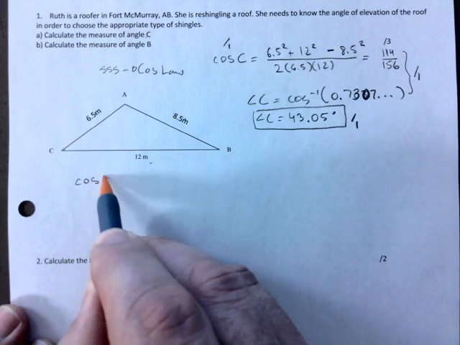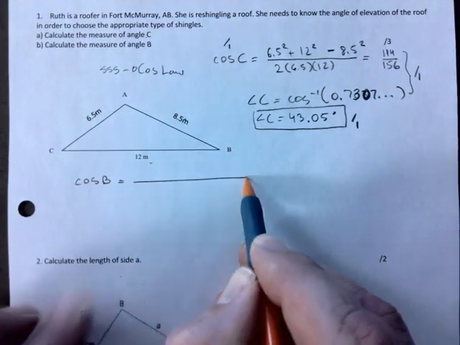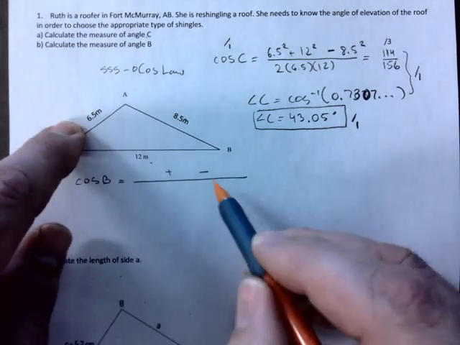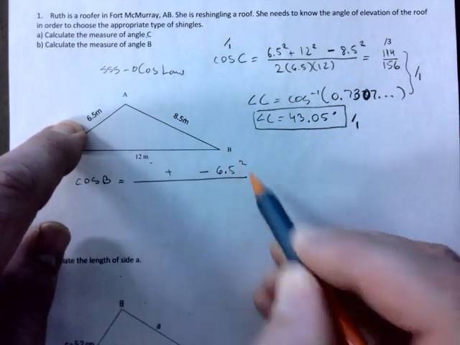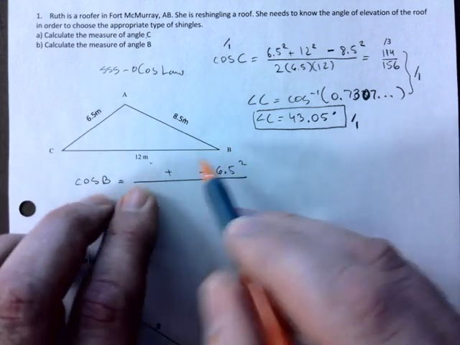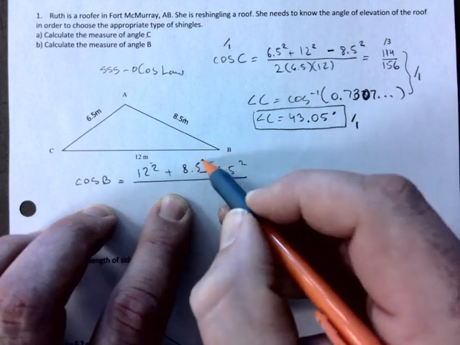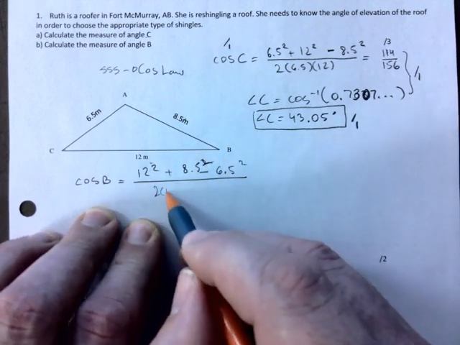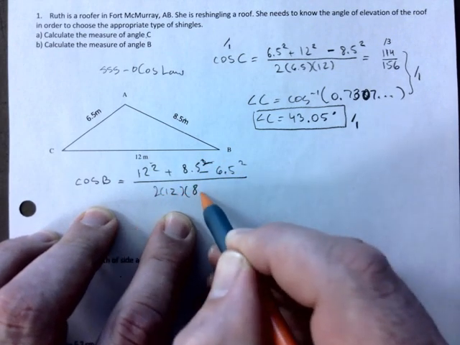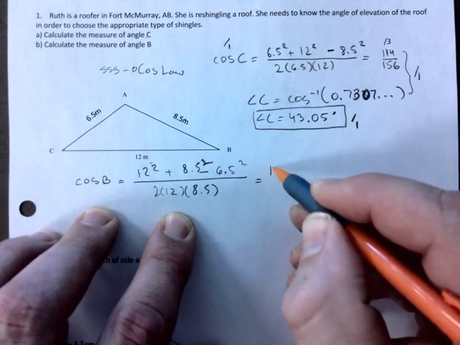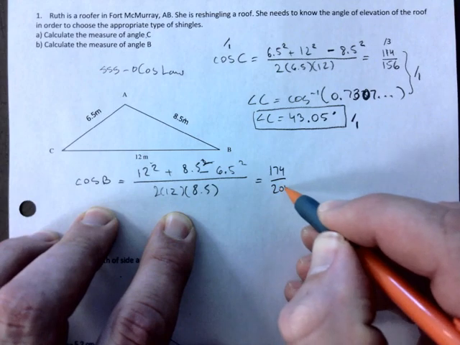So I'll go cosine of angle B all over again. So add, subtract. B is over here, so that side comes and goes in there, and then the other two go there. This is 2 times 12 times 8.5. That gives you 174 over 204.